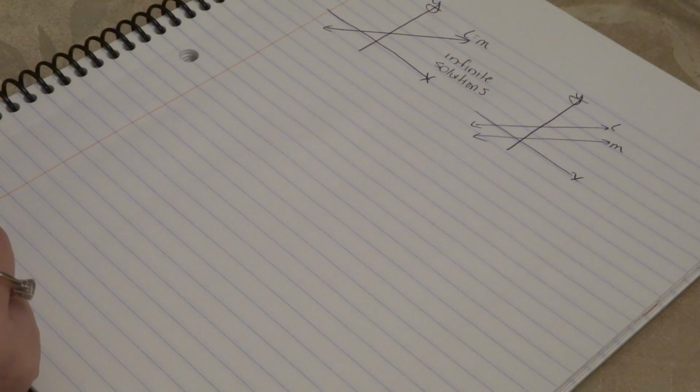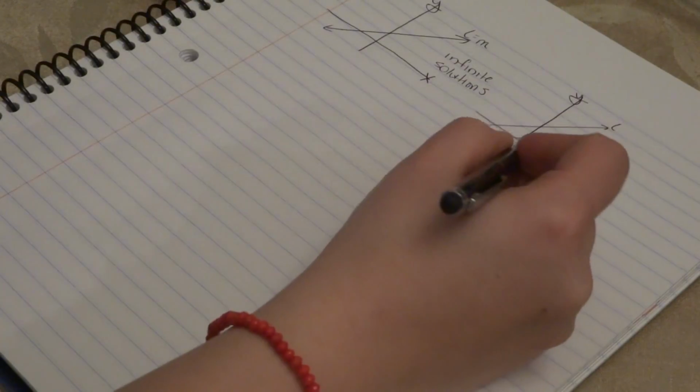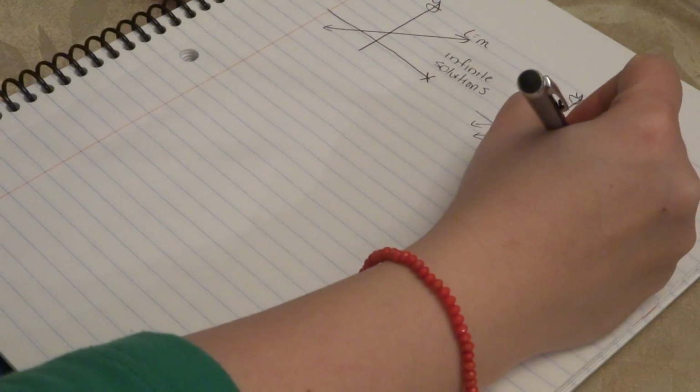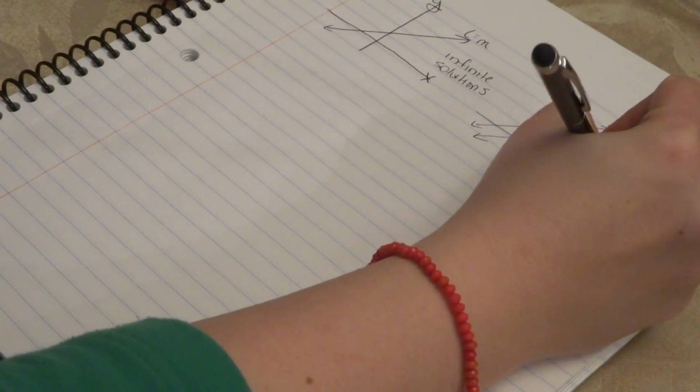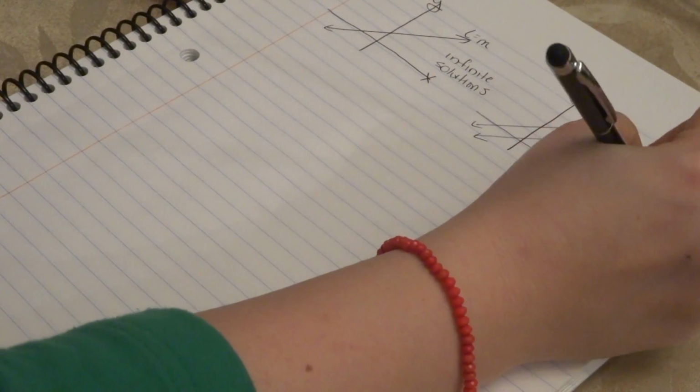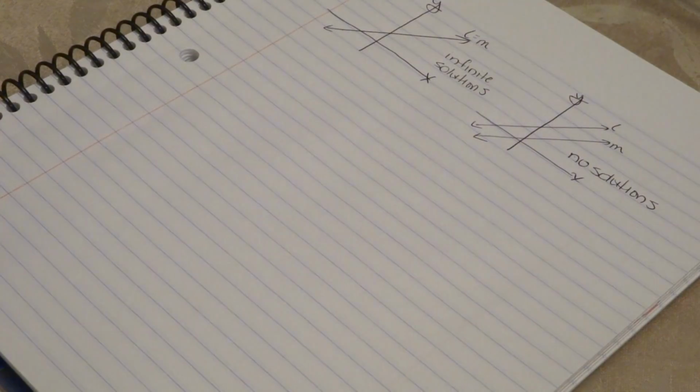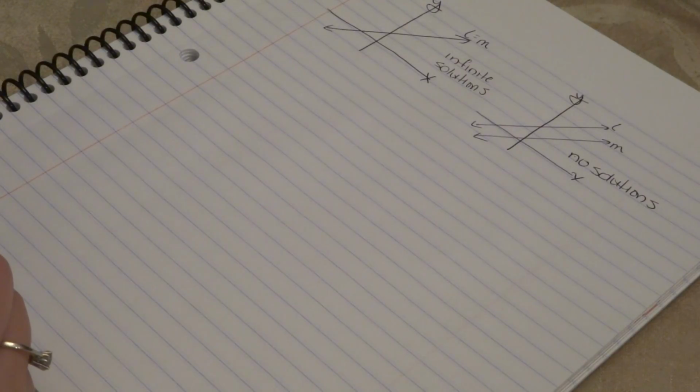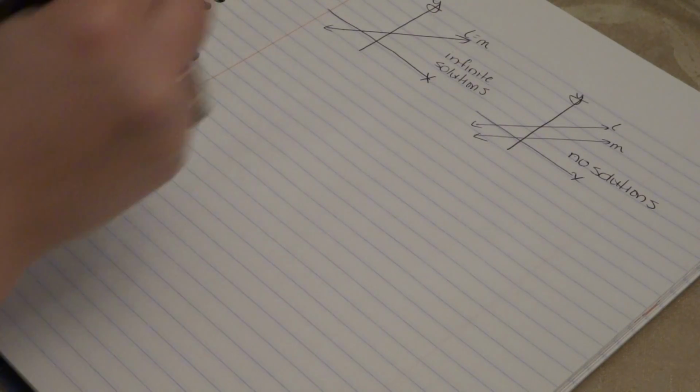Is there going to be a point that satisfies both the equation for line L and the equation for line M? The answer would be no, because there is no point that they're going to share. So in an example like this, if you do it graphically, you will get no solutions. There are no possible scenarios that will simultaneously solve both of those formulas for each of those lines.